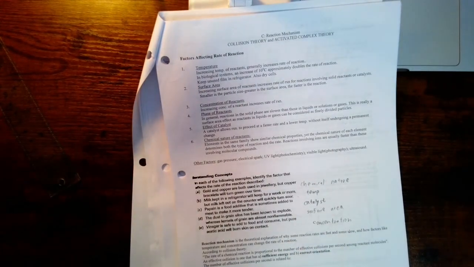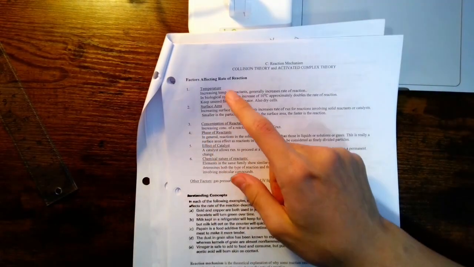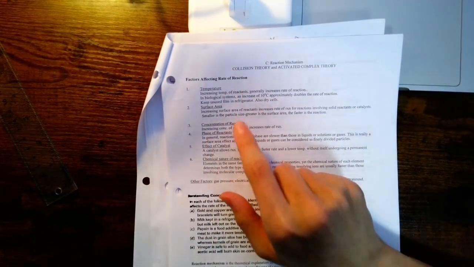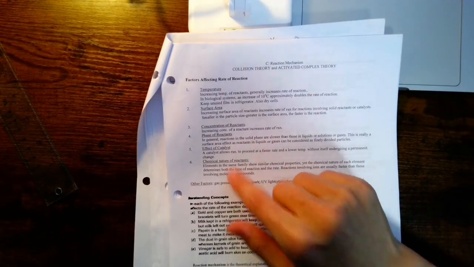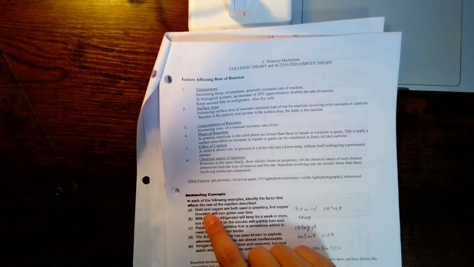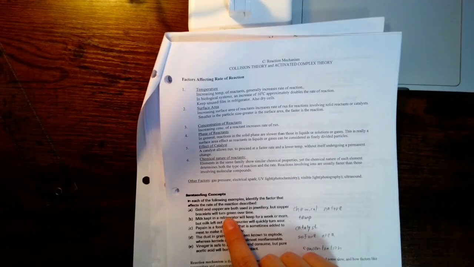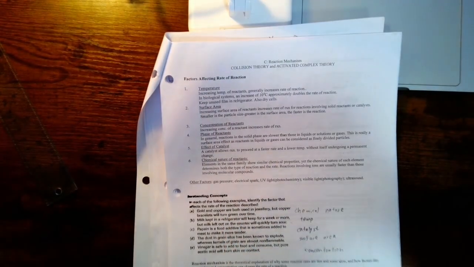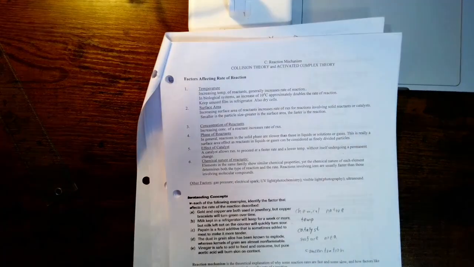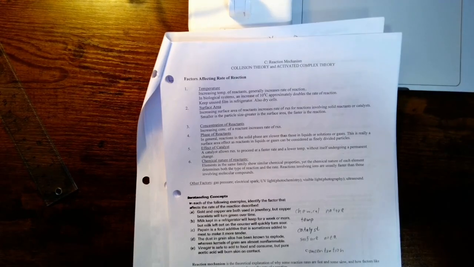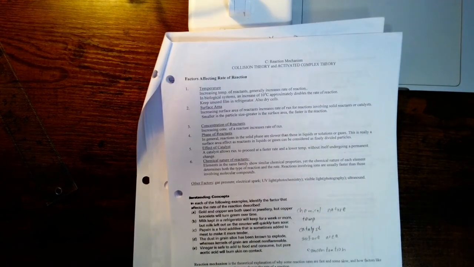And let's also talk about factors that affect the rate of reactions. There are so many factors such as temperature, surface area, concentration, and the phase of the reaction, and quite a lot. Okay, for example, this one, gold and copper, they are both used in jewelry, but copper turns green over time. Although they are both metals and belong to the same family, each chemical just has a different chemical nature, you know.